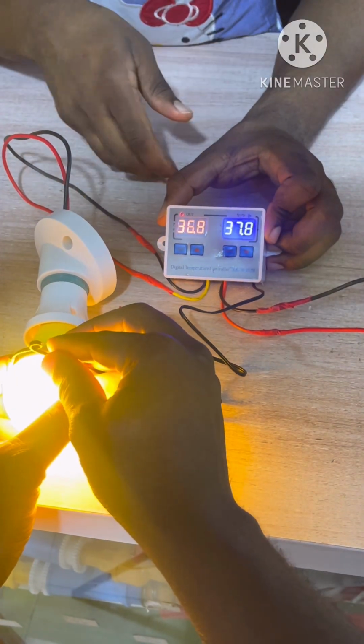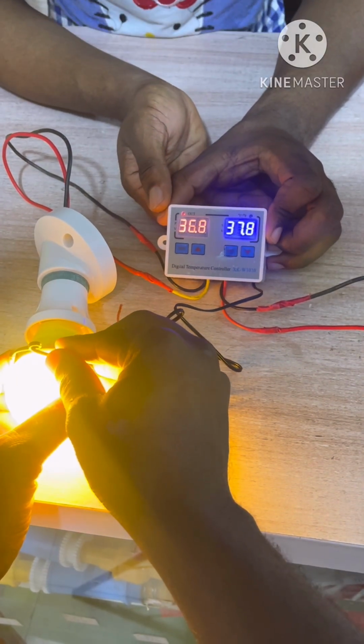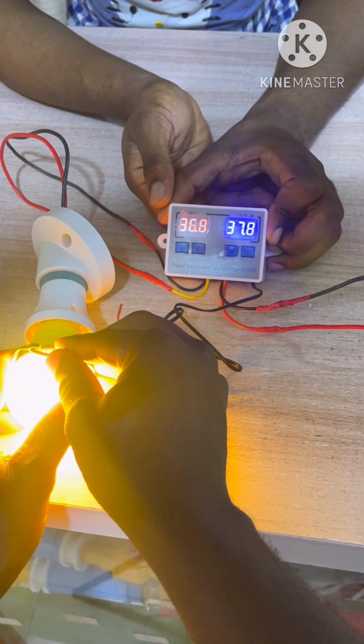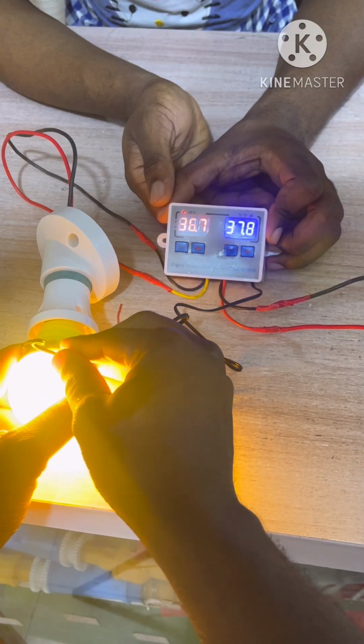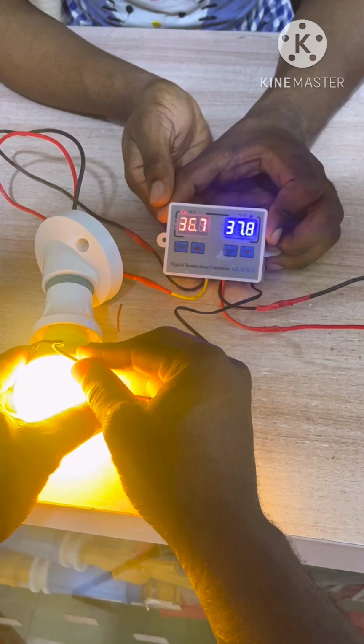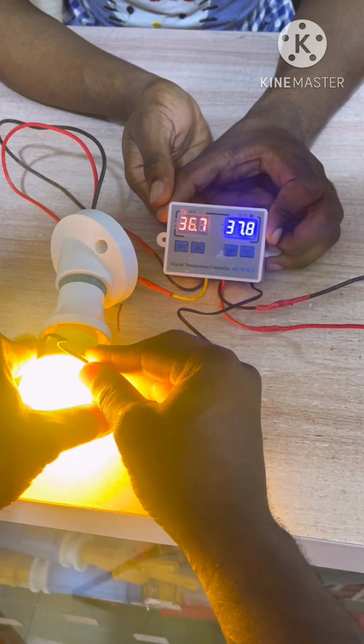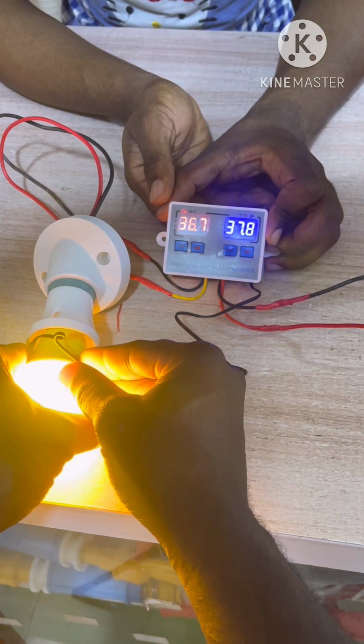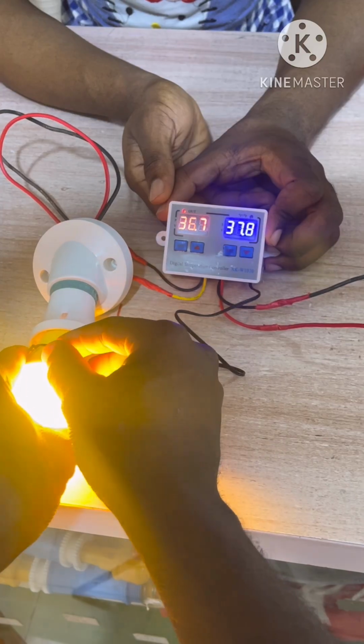Okay, so I'm trying to get my temperature to rise. So those doing incubators, small ones, 30 eggs and below, you can use this bulb. Okay, it's not so hot like that.